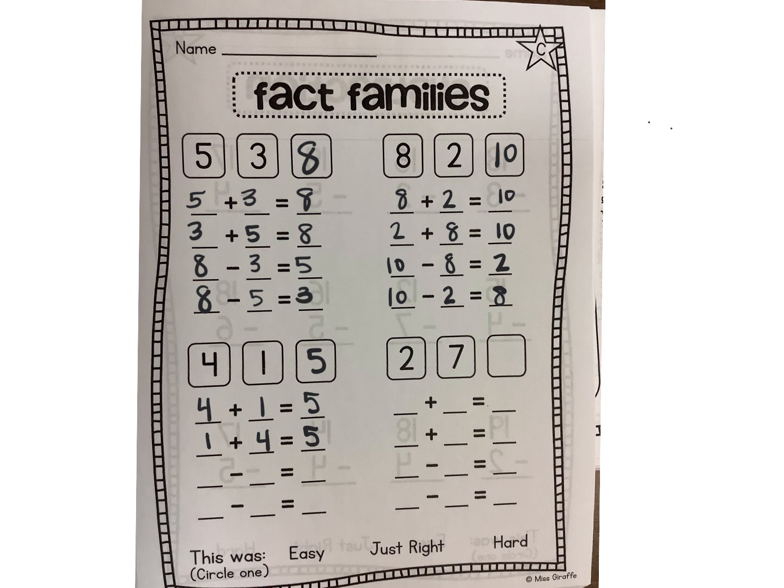Now I put my whole first here on the subtraction. And I just rotate my numbers. And I have my fact family. Very good. So the last one, 2 plus 7.